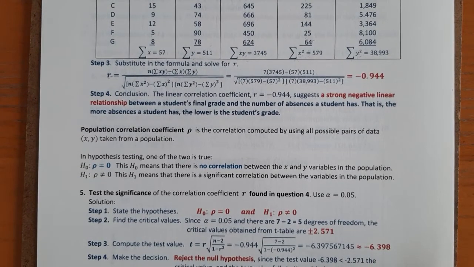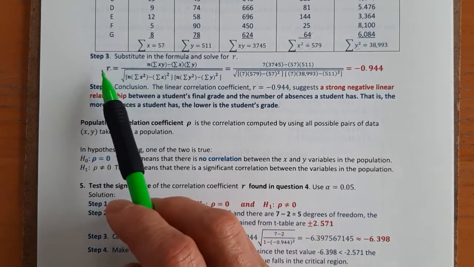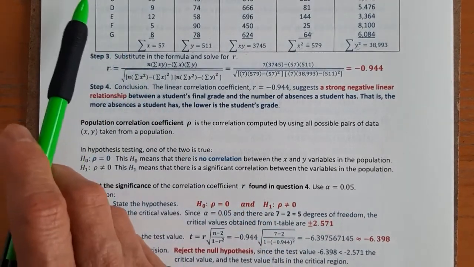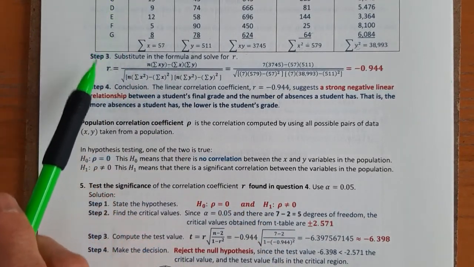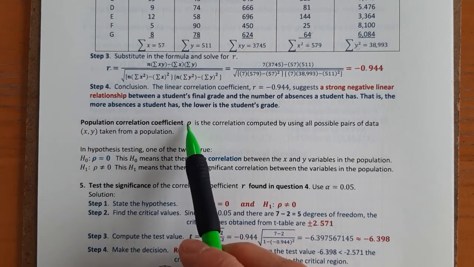Population correlation: r is for a sample. Here, 7 randomly selected students is a sample. So r represents the sample correlation coefficient. For a population, we use rho.